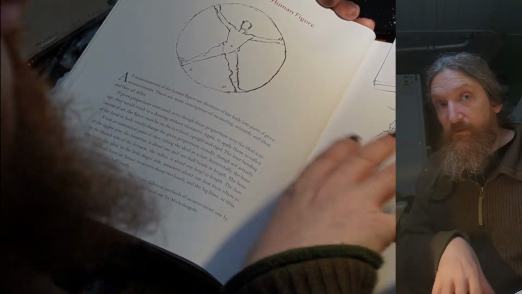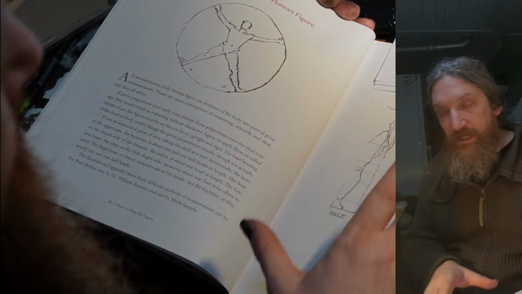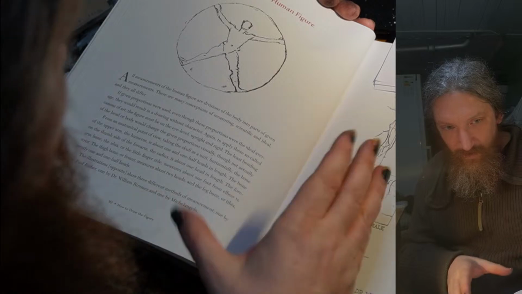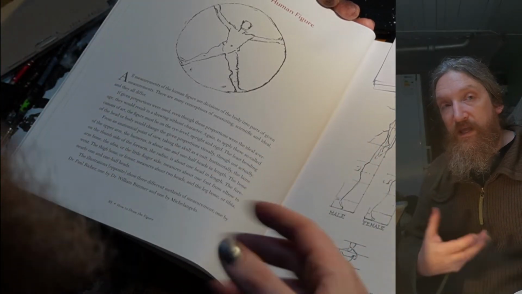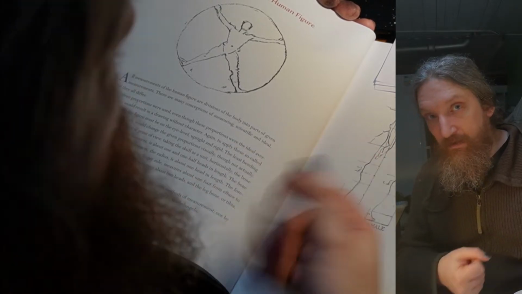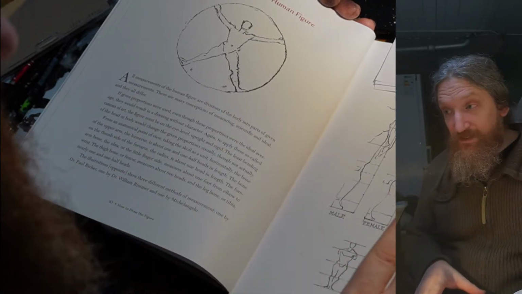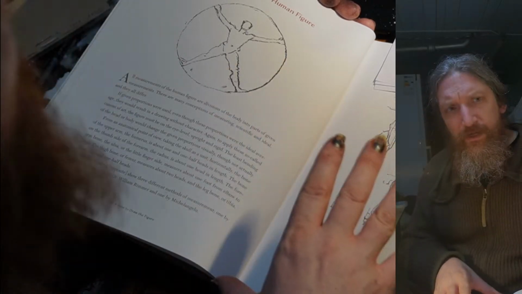I love the book, but it was put together in a very strange way. You can go back to the earlier episodes where I talk about that. But that's one of the reasons why it's useful to go through it and actually explain what they mean. I think it's the best anatomy learning book. It's just really weird.